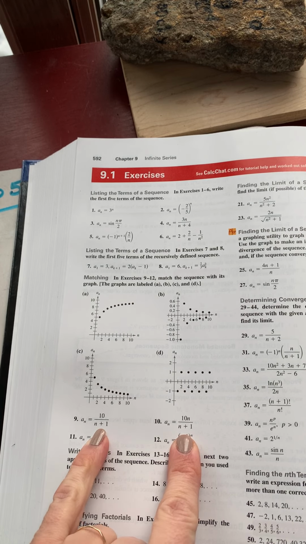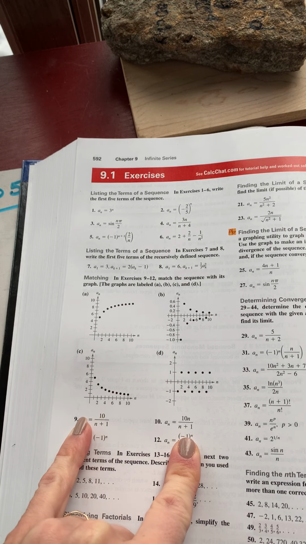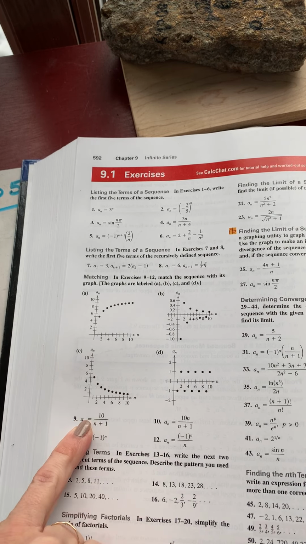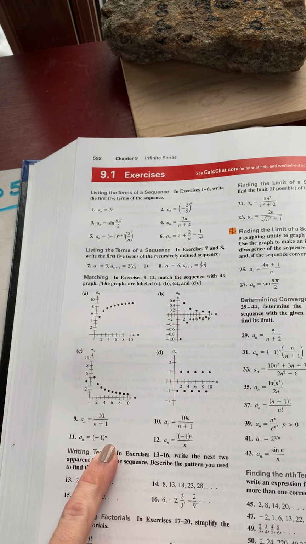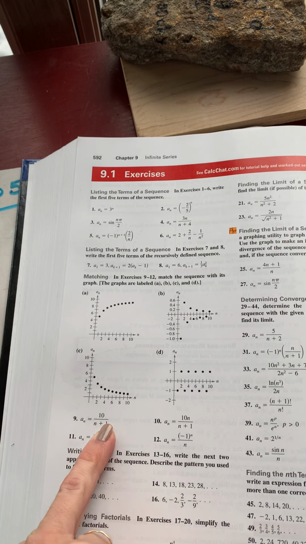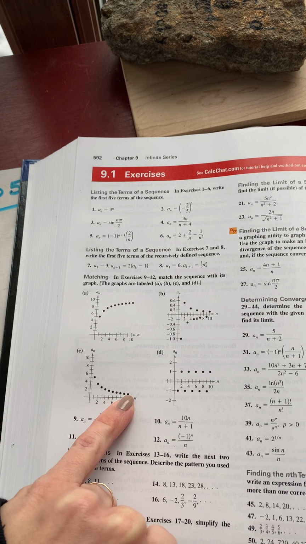These two, between 9 and 10, well, number 9, this is definitely getting smaller. So 10 over n plus 1. The bottom has an n in it, the top does not. So that means the bottom is getting bigger, but the top is not. The top is remaining the same. So since the bottom of the fraction is getting bigger, the overall number is getting closer and closer to 0. So that's this, we're heading down.